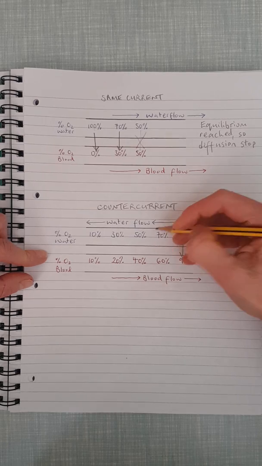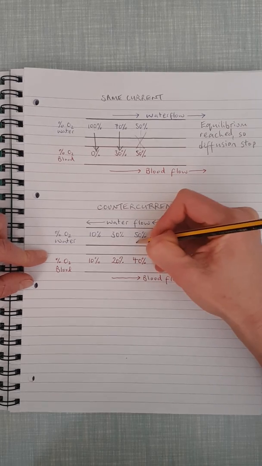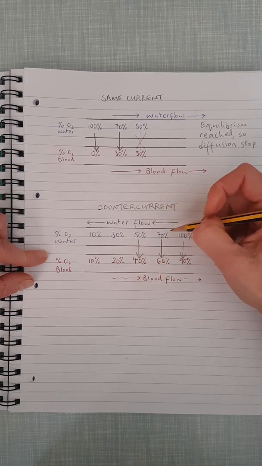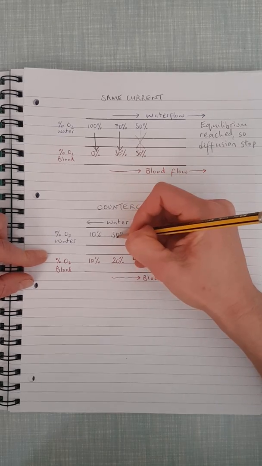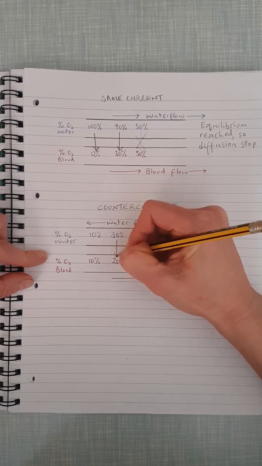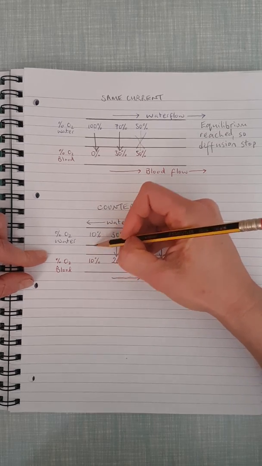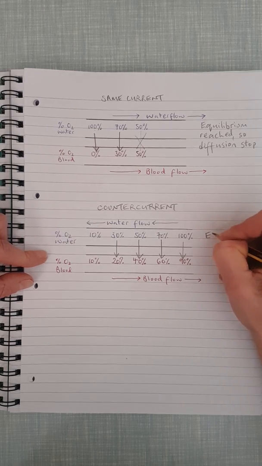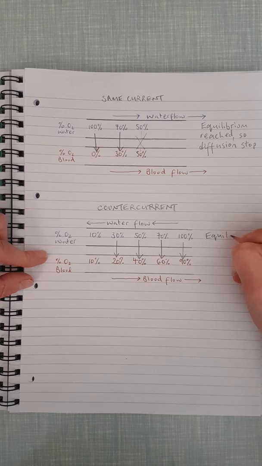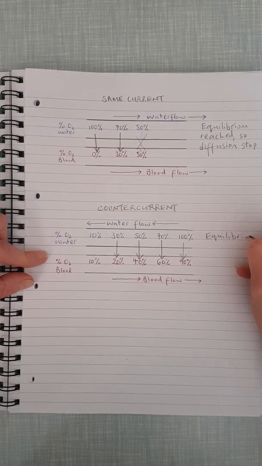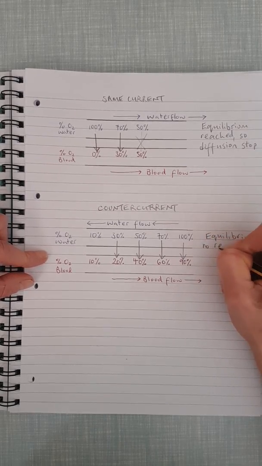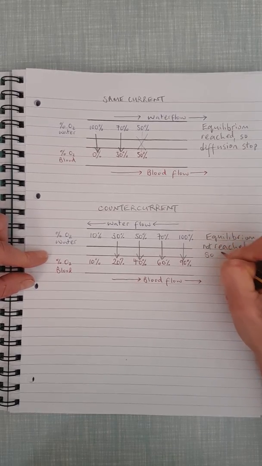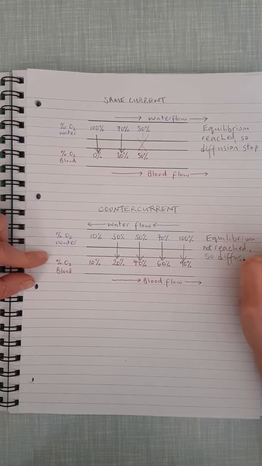And the same thing here. Okay, so you can see that there is always a very small difference. Might be small, but it's big enough. And there's always more oxygen in the water than there is in the blood until we get to this bit here. Okay, so we have not achieved an equilibrium until the very end. Not reached. And so diffusion can occur.